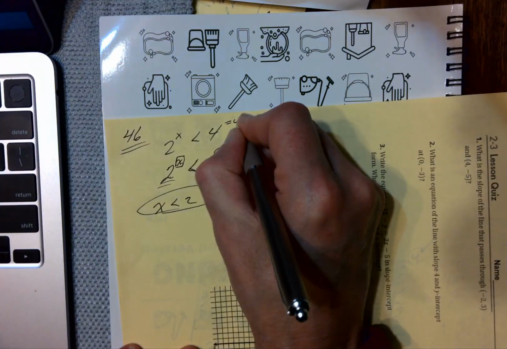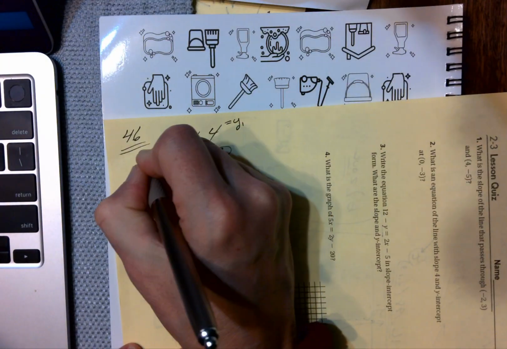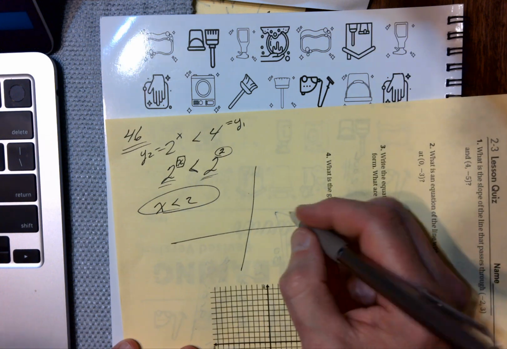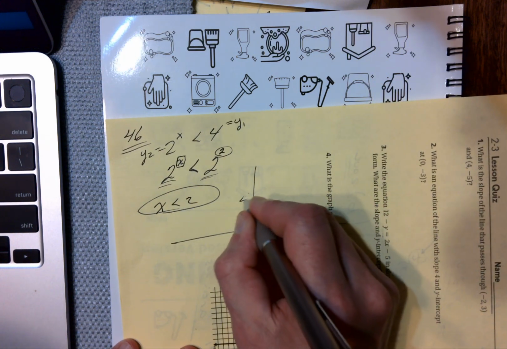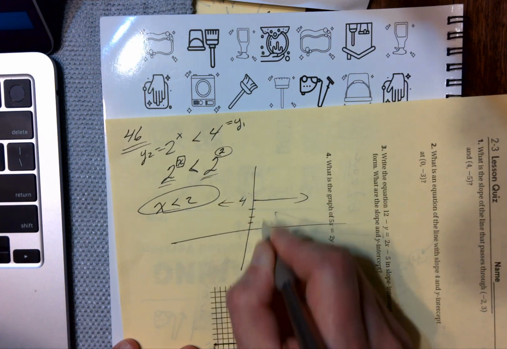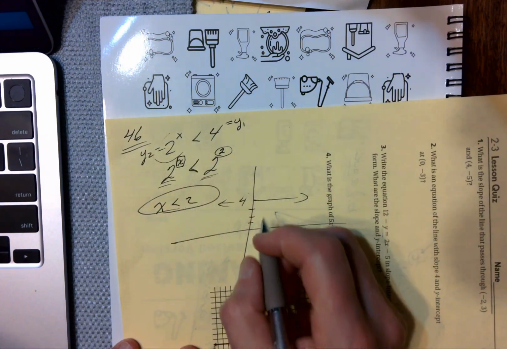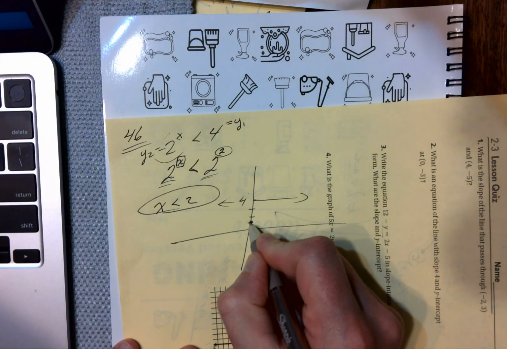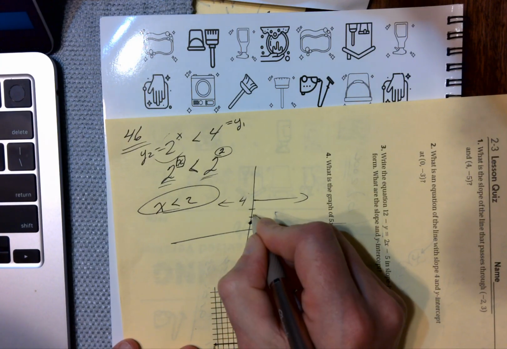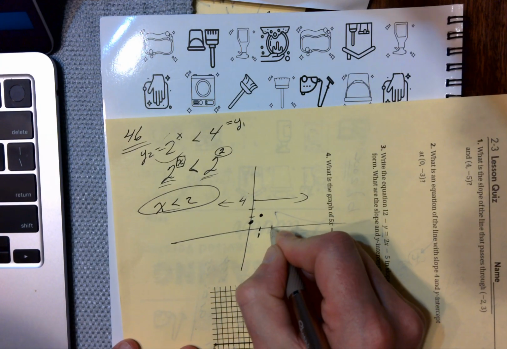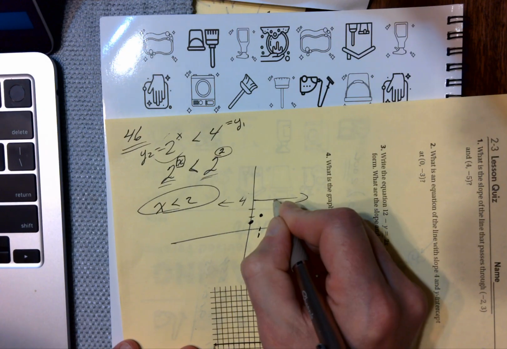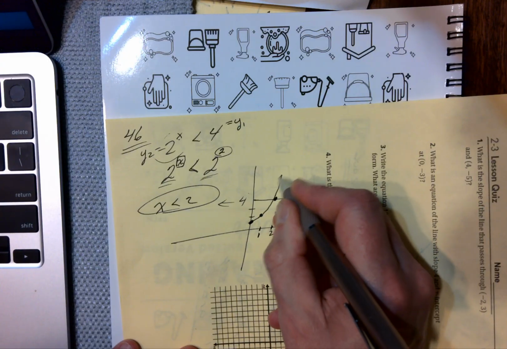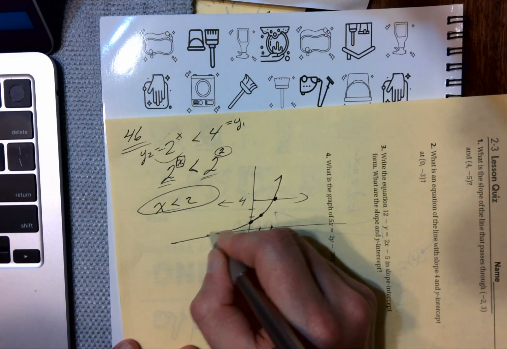Call this side y1, call this side y2, and then if you graph it, it kind of looks like this. Here's 4, horizontal. This one is 2 to the x. If you let x be 0, the answer is 1. If you let x be 1, the answer is 2. If you let x be 2, the answer is 4. And here it goes, kind of like this.